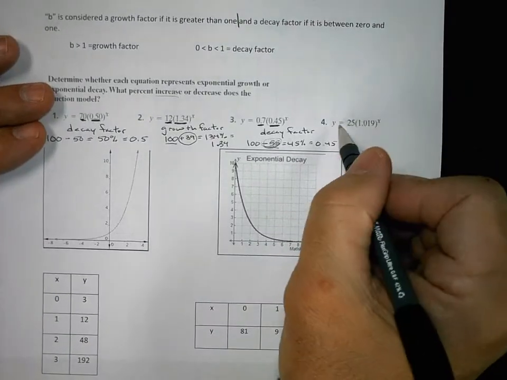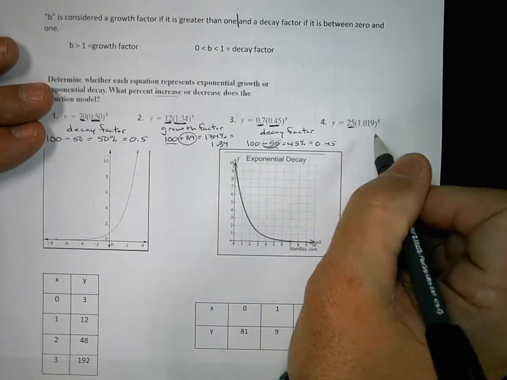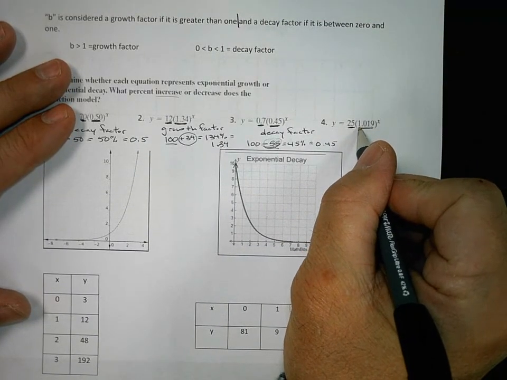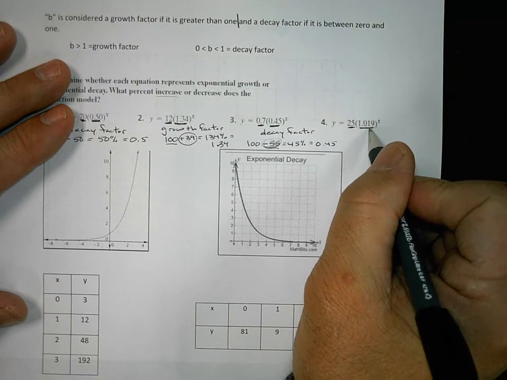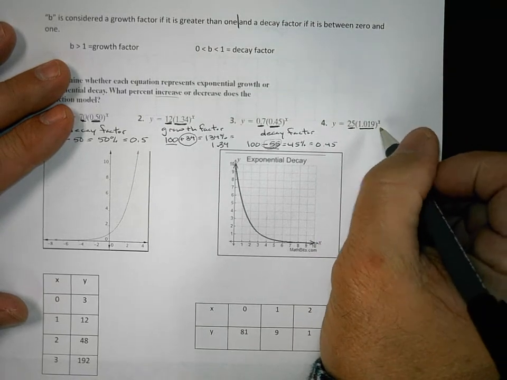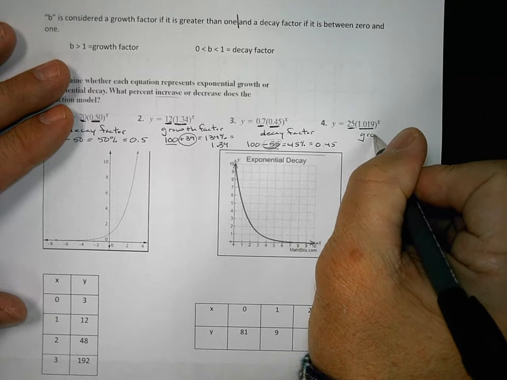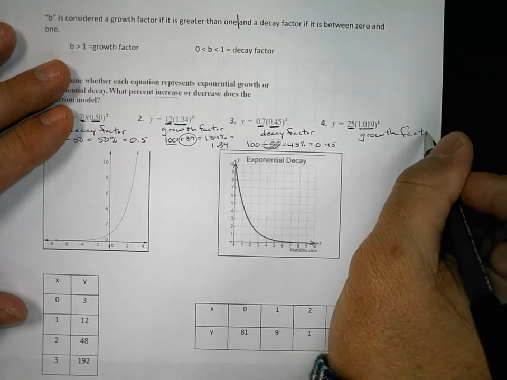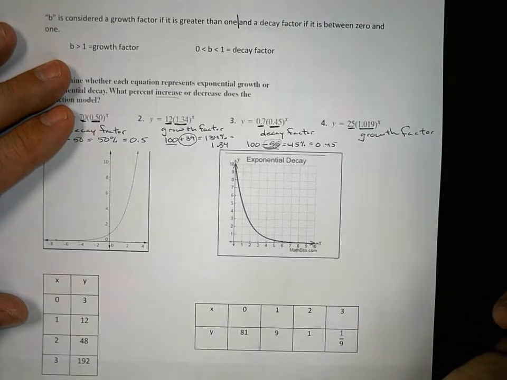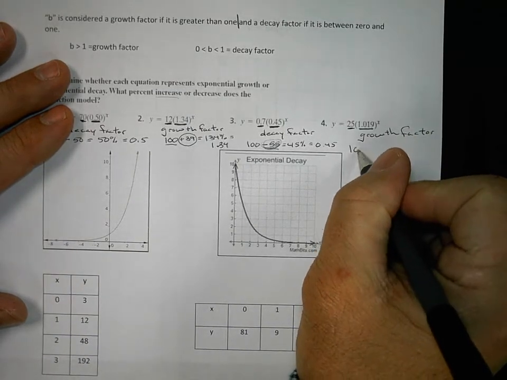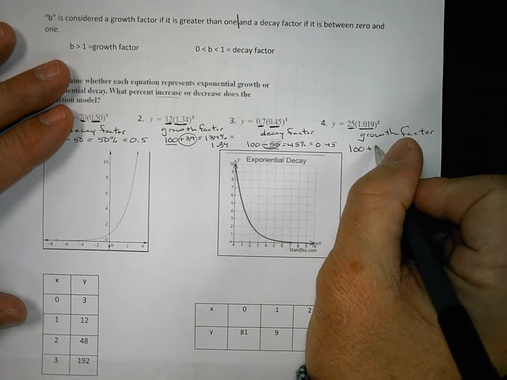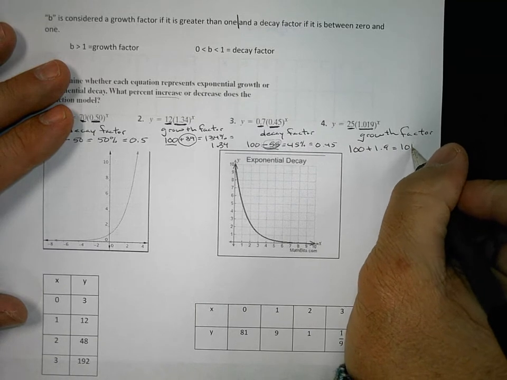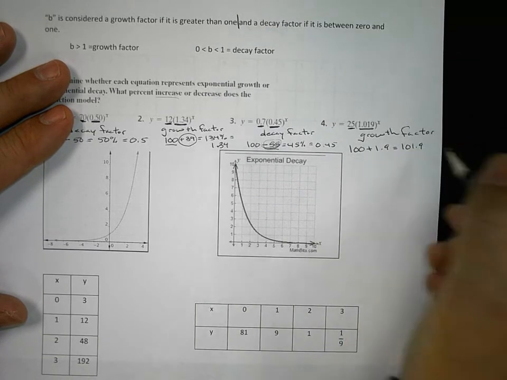Okay, moving on. We have y equals, our initial value is 25, and our growth or decay factor is 1.019, which is greater than 1, only a little bit, but it is greater than 1, so this is a growth factor. It's going to increase over time. How much is it going to increase? Well, remember, we always start with 100%, and if we add 1.9%, we end up with 101.9%.